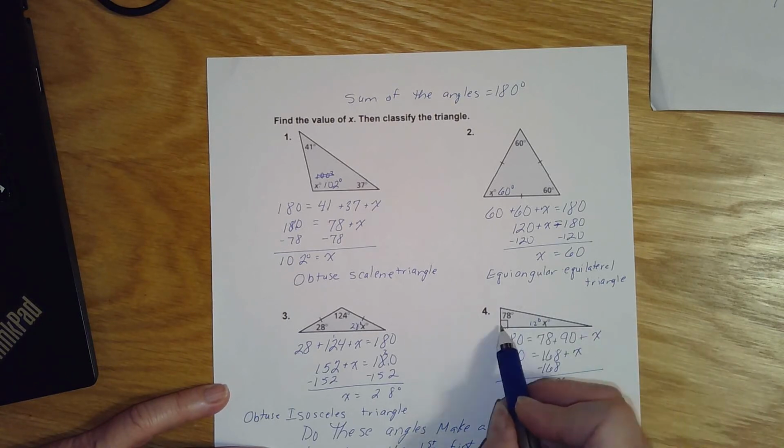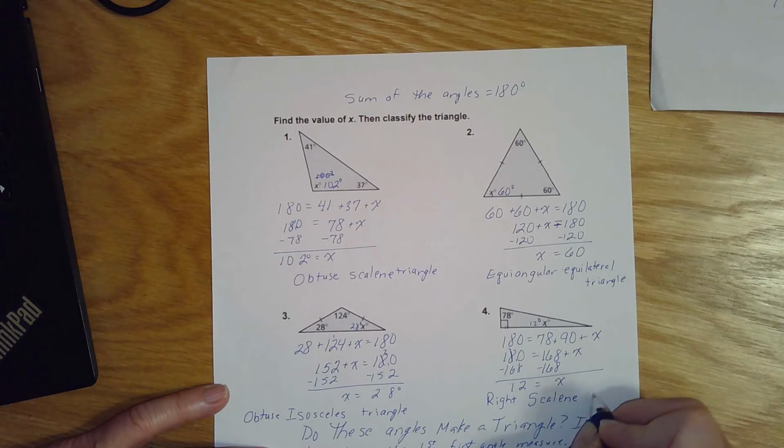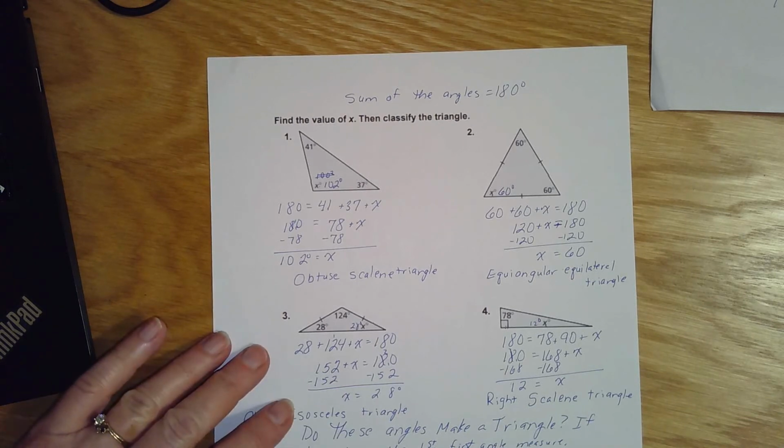degrees. The three angles are different. The three side lengths are different. So this is a right, because of the right angle, scalene, no equal sides, triangle. Okay. Did you get both of those right? Let's hope you did. I'm sure you did.